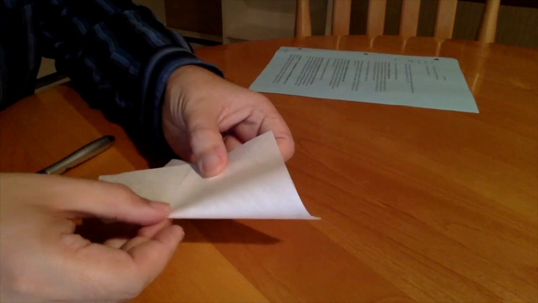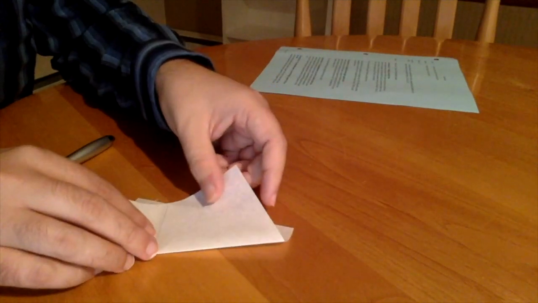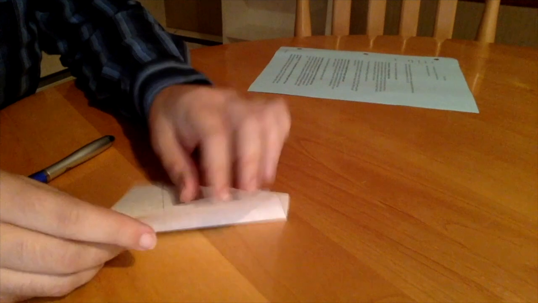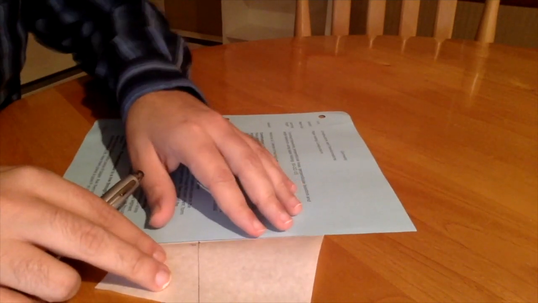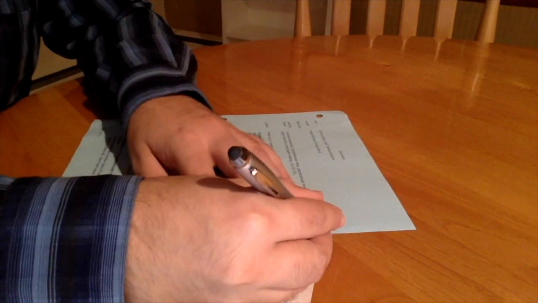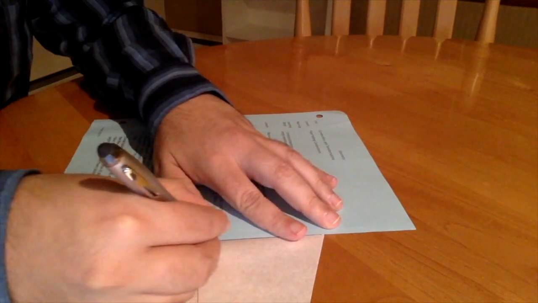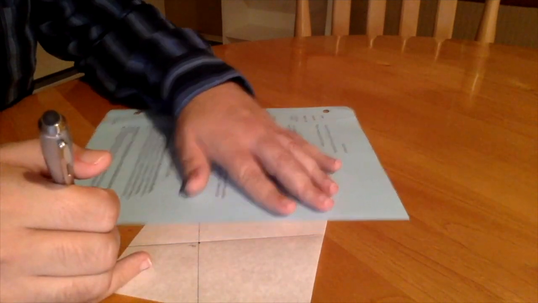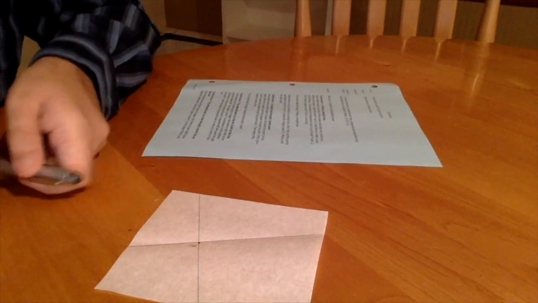So on point P and on the other line, make your crease, and then make your line. And there you have a line perpendicular to another line through a point.